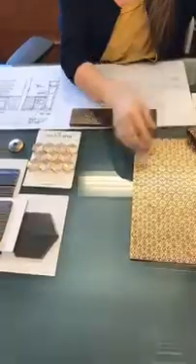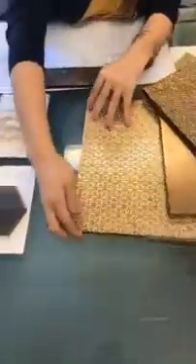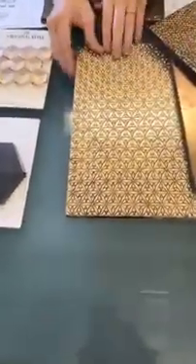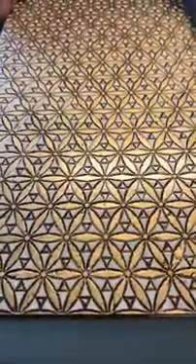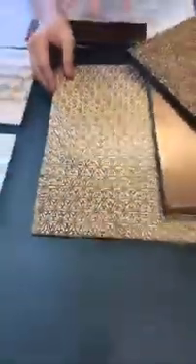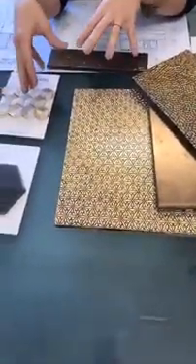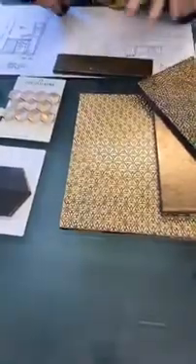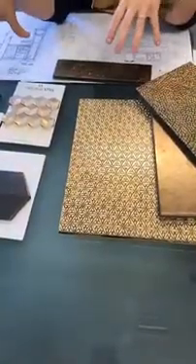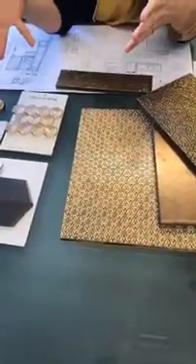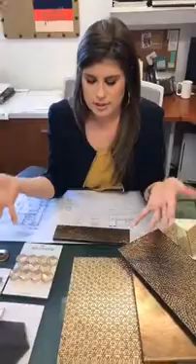We then have this gorgeous pattern right here, which is so pretty and will look gorgeous anywhere, but it kind of gives us a little bit of a Moroccan theme, and that's not really what we're going for. Also, the price point on this is way above what anything else that we've got here on the table. So that's another thing you want to think about, is what is your budget? What are you willing to spend on these pieces?